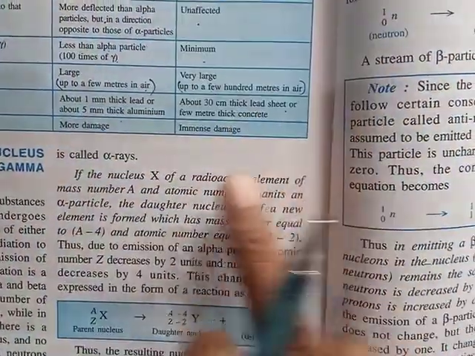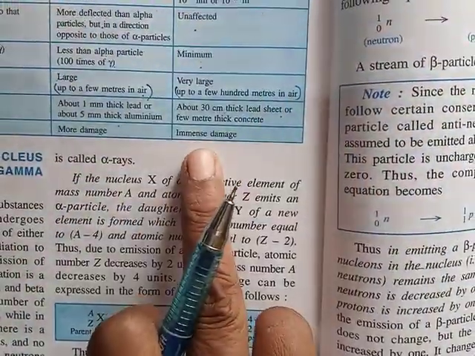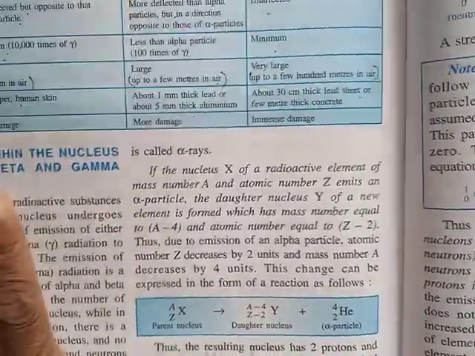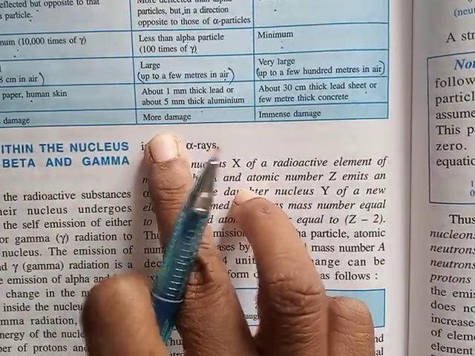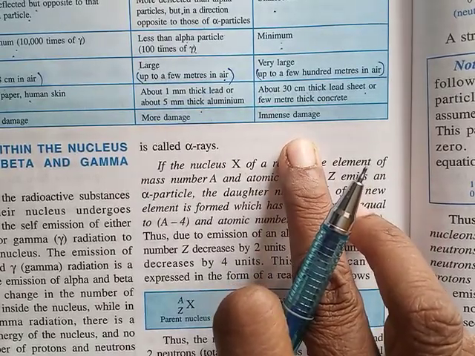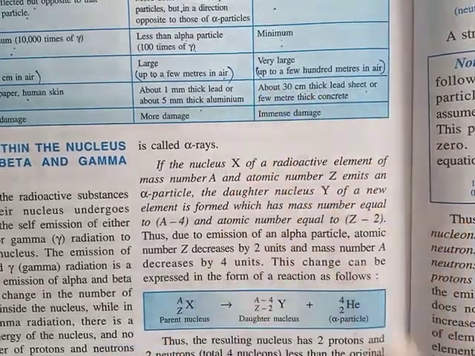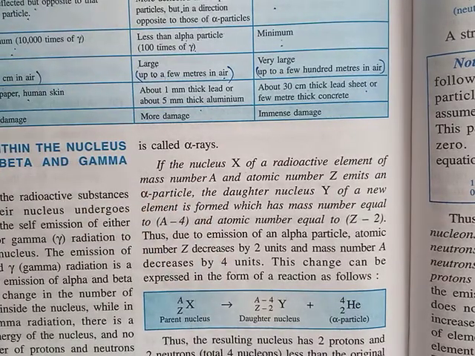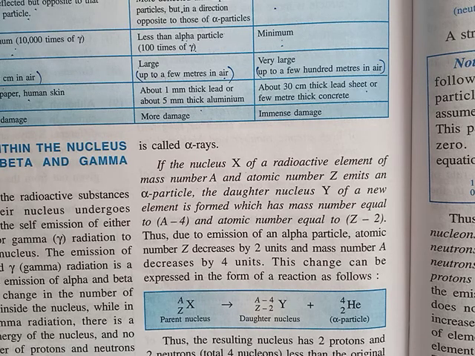And these are the most dangerous ones. Alpha causes less damage, beta a little more than alpha, and gamma immense damage. It can cause lots of damage. So if you study these points, whichever I have tick marked, that's enough, children.